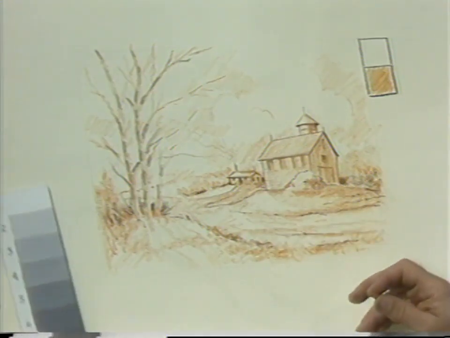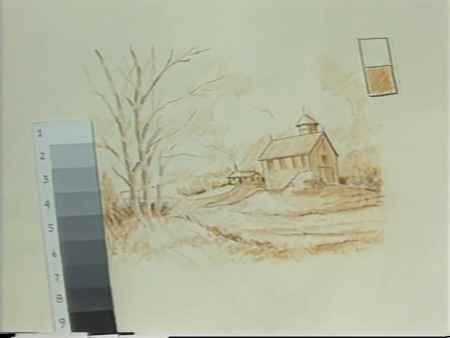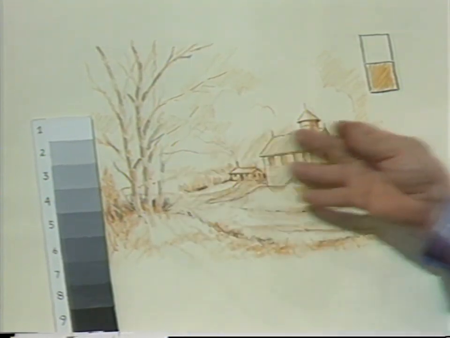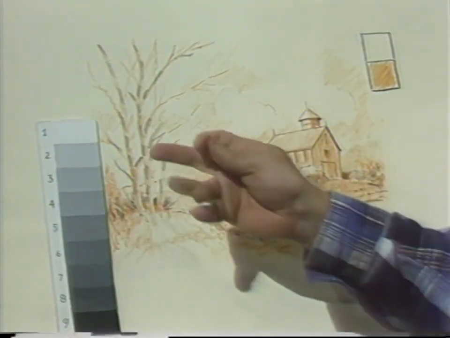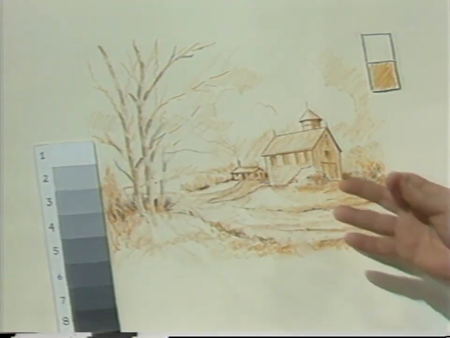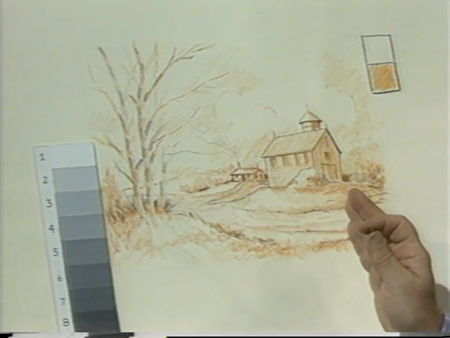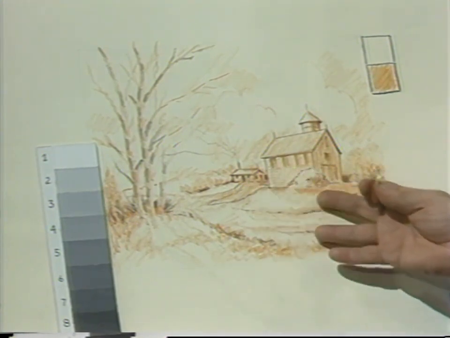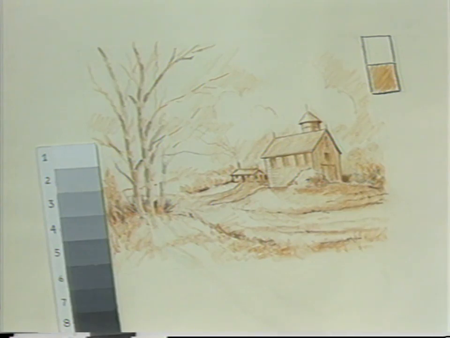Now here, we have what we would call a high key minor. High key means that most of the value here will fall into number 1 or 2 as far as values go. Now, when I say minor, that refers to contrast. That means it's minor contrast. There is not a lot of contrast in this picture, so we call it a high key minor.